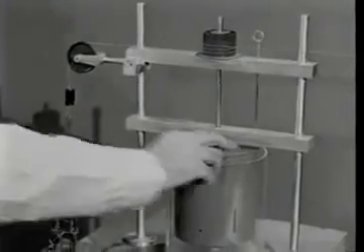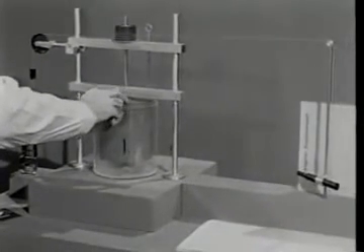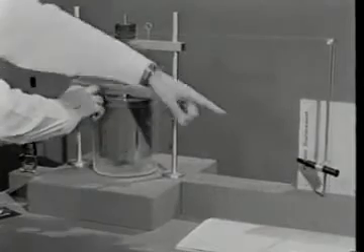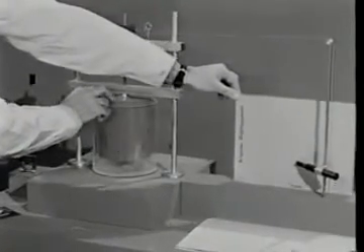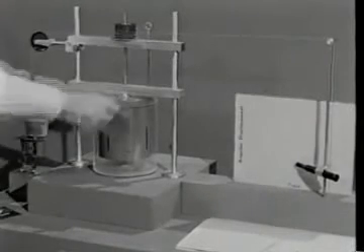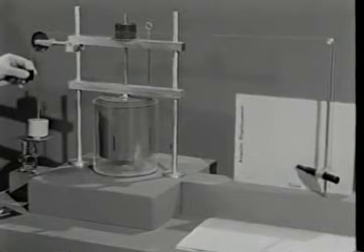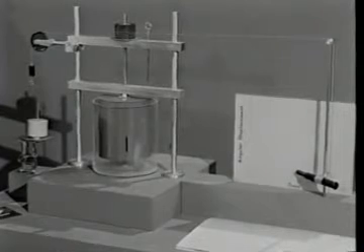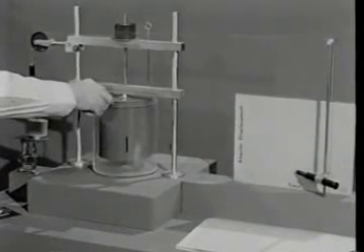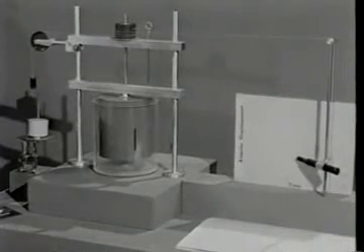We can record the response of the inner cylinder, that is, its angular rotation as a function of time, with the pen on a chart moving at constant speed. The weight of the recording pen is counterbalanced by this small weight. We have, of course, designed this experiment to minimize extraneous effects arising from the inertia of the fluid, the inertia of the moving parts, and from friction.